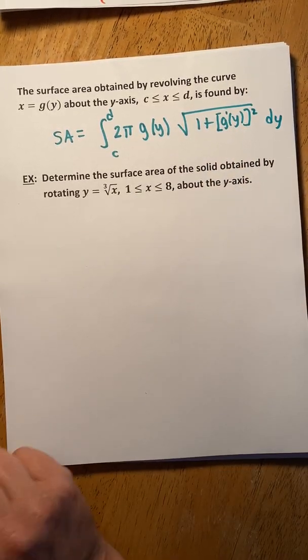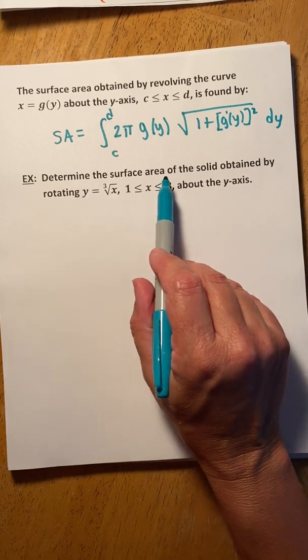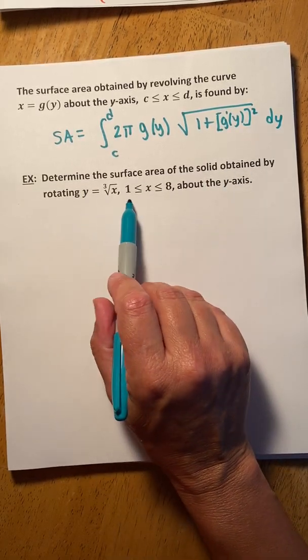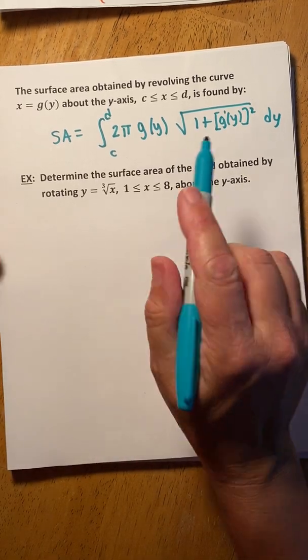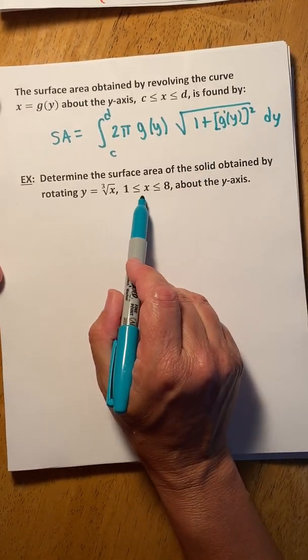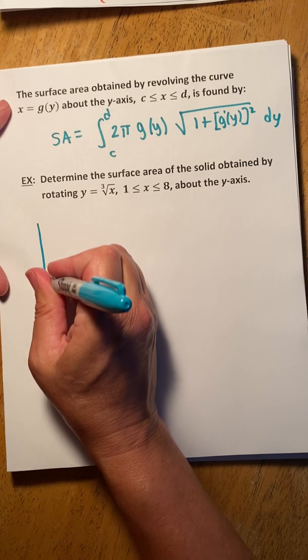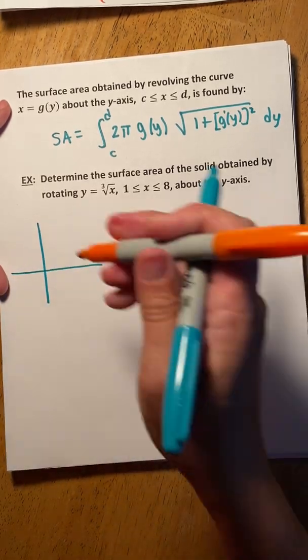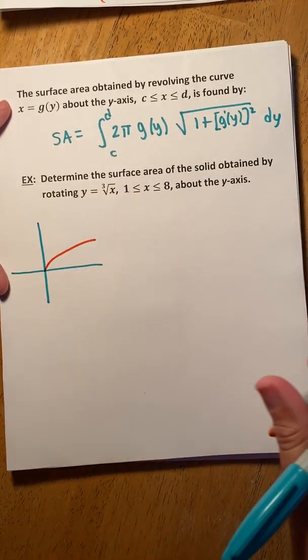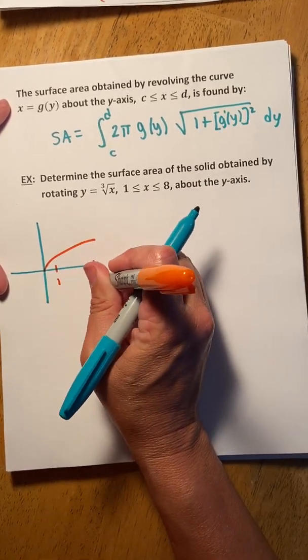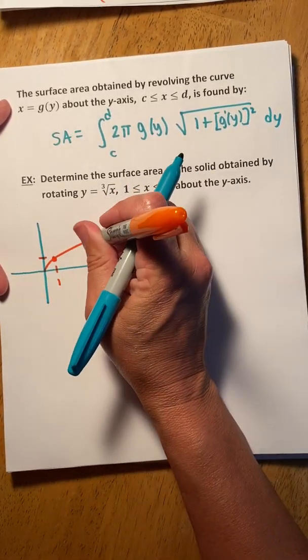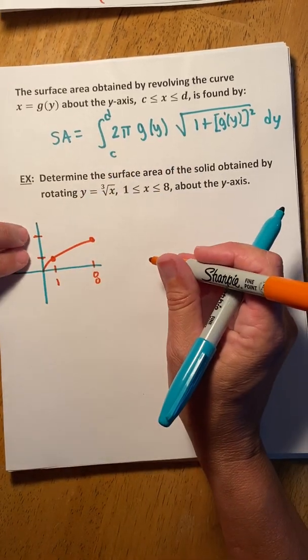So with that being said, let's suppose we determine the surface area of the solid y equals the cube root of x from 1 to 8 about the y-axis. Now be really careful because this is all in terms of x. So what I need to do, the cube root function looks something like this, right? And I'm rotating it here. I'm going from 1 to 8 here. So what I need to know is what are these values here and here.